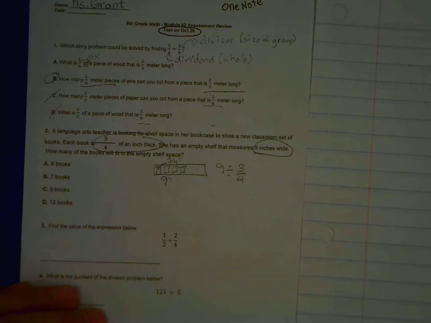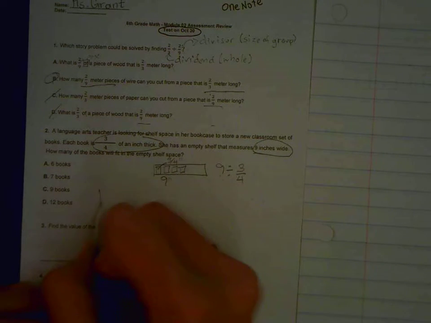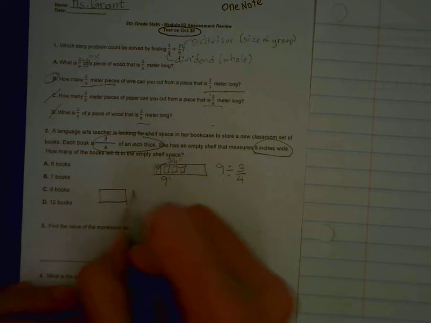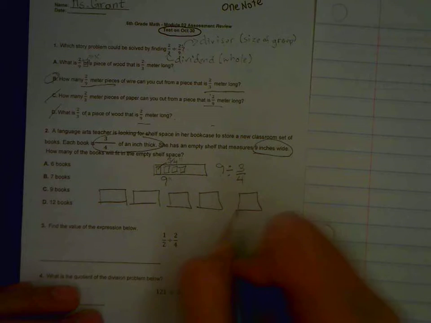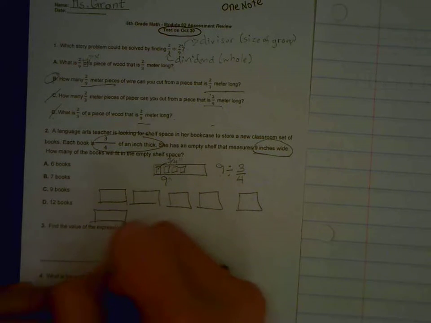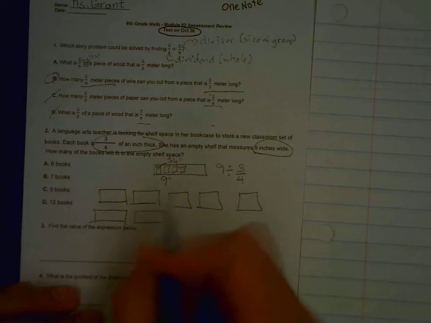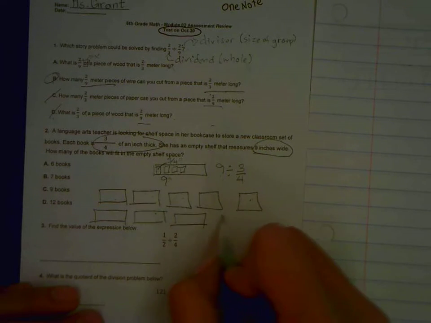We are going to solve this like we did in lesson 2 by drawing models. So first we're going to draw our whole. So we're going to draw 9 boxes. Doesn't have to be the best boxes. I know I'm not the best drawer. 1, 2, 3, 4, 5, 6, 7, 8, 9.